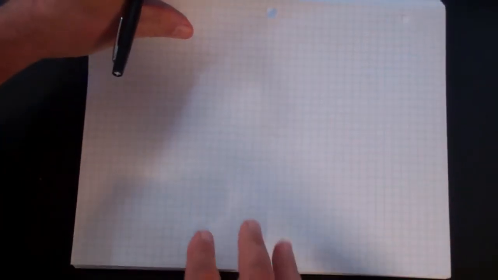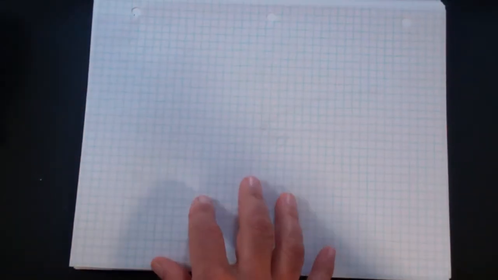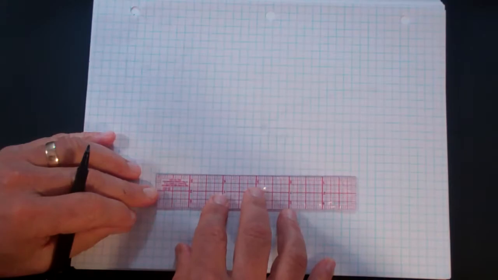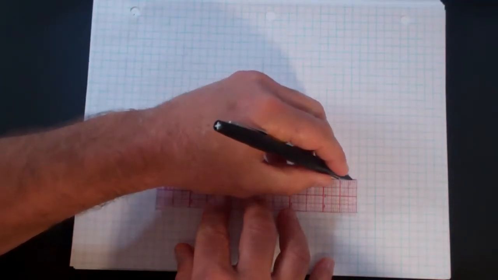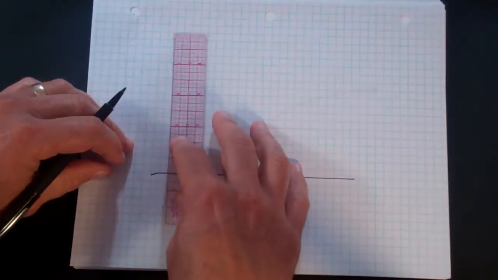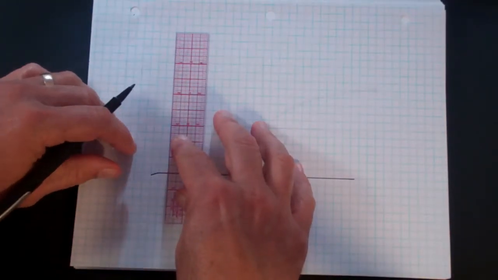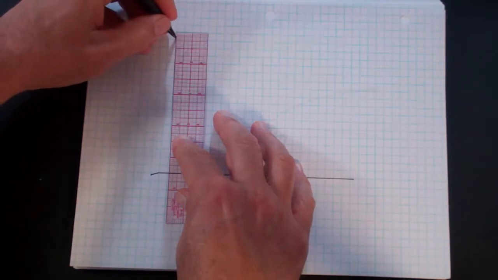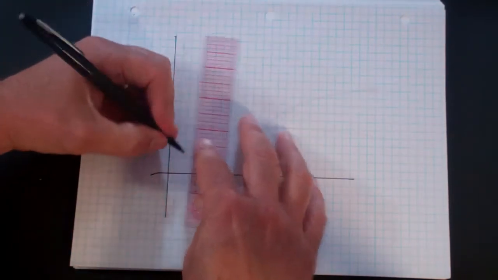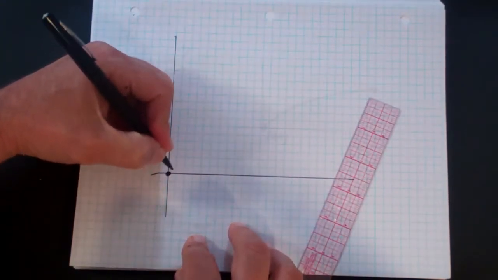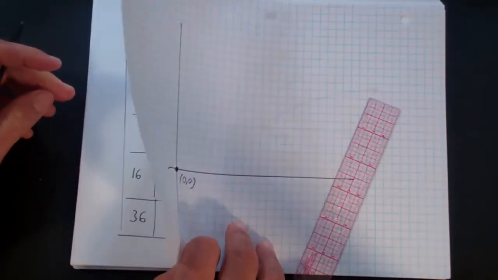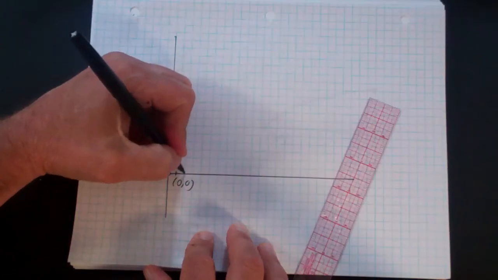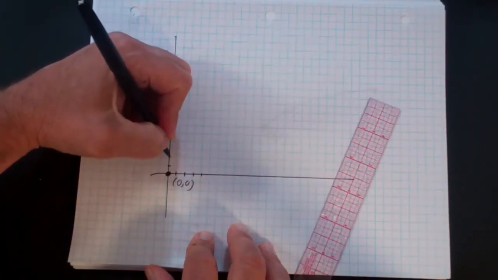So let's go ahead and use some graph paper, and let's go ahead and graph these values. So let's draw an xy graph. Let that be 0, 0. That was one of our points. And the next point that we had was 4, 2. So let's go 1, 2, 3, 4, 1, 2.